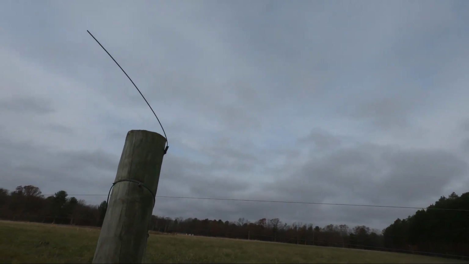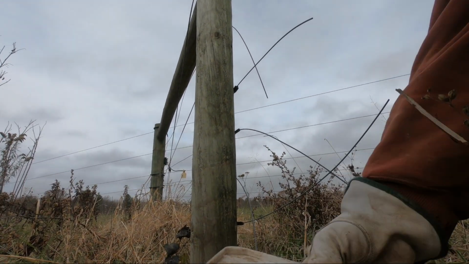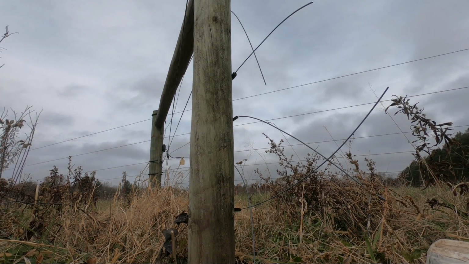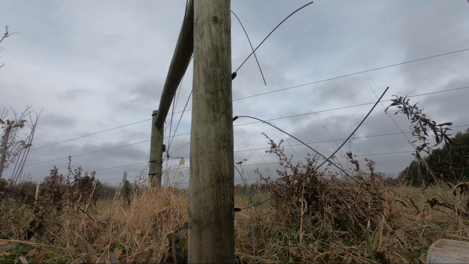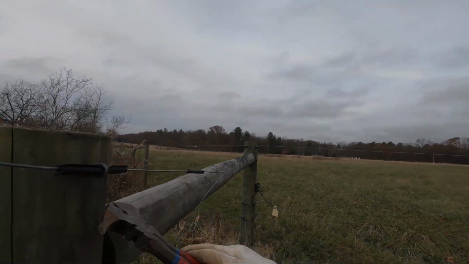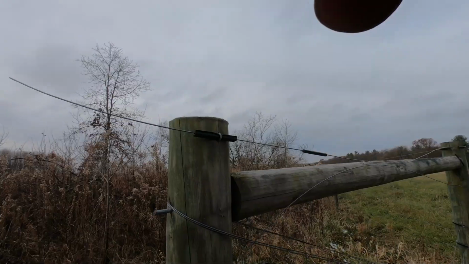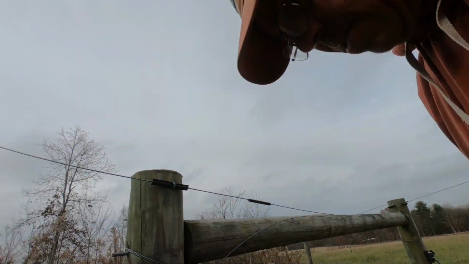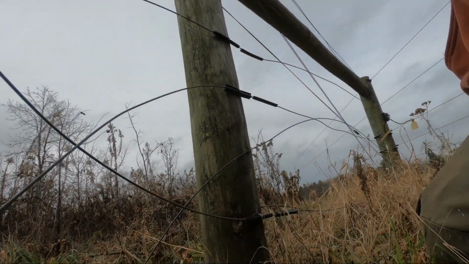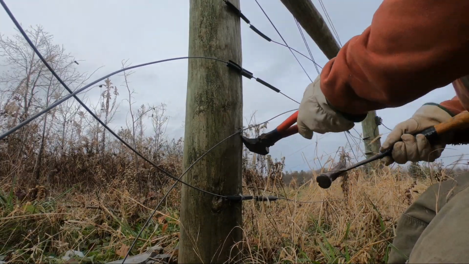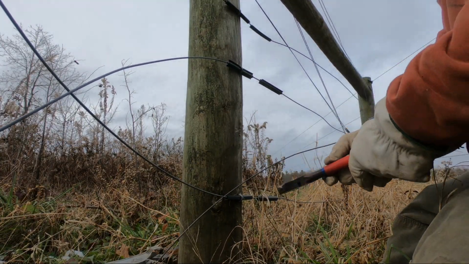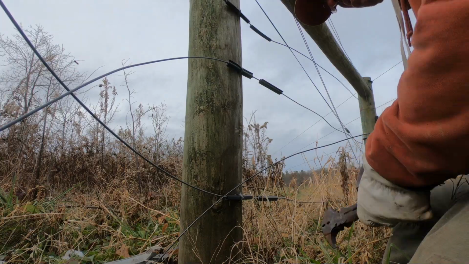All right, off to this end. I'm gonna put some gripples in this one. Pull all these staples out here because we're gonna have end insulators on there. Staples come out easy and sometimes they're not so easy. So we'll see how it goes. Make sure you pick your staples up.